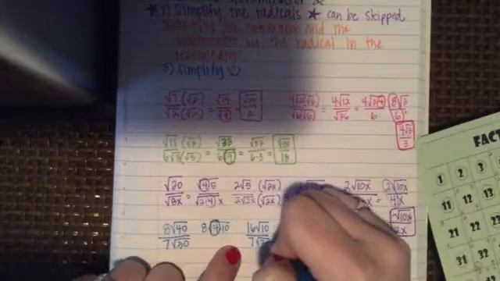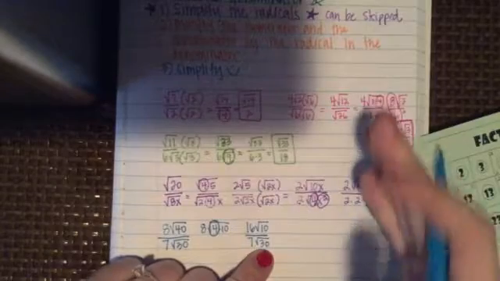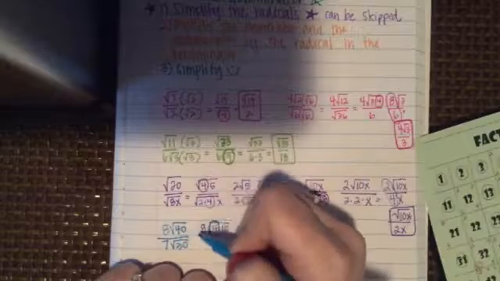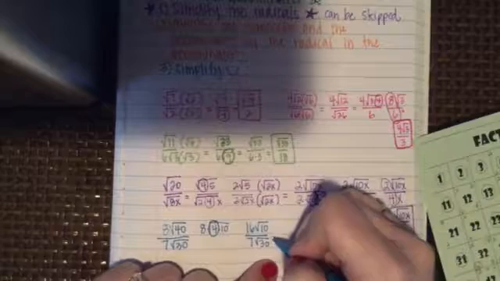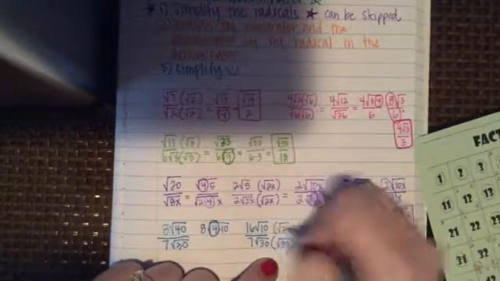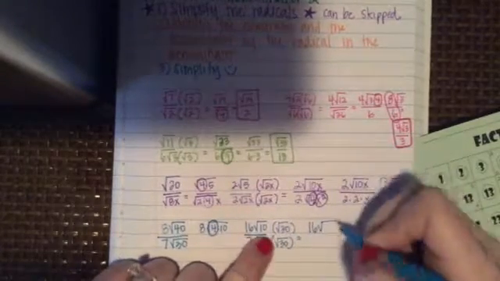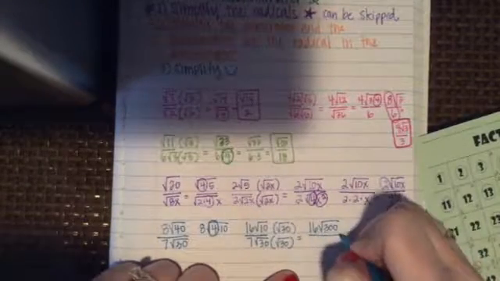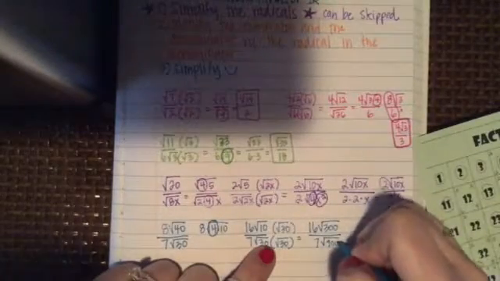over 7 radical 30. I'm still going to have to multiply by 30, but it's going to be a smaller number, right? This was 1,200. I think I said 120 earlier. It's 1,200. I don't want to deal with 1,200. 300 is an easier number to deal with. Radical 30, radical 30, 16 radical 300 over 7 radical 900.